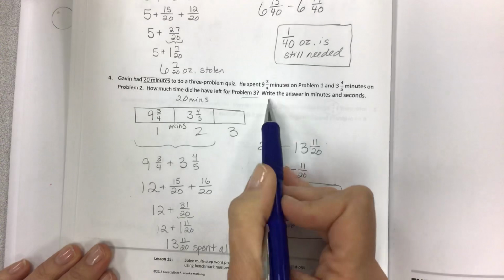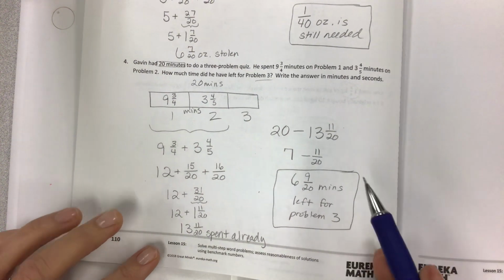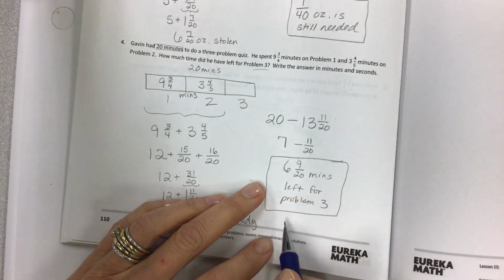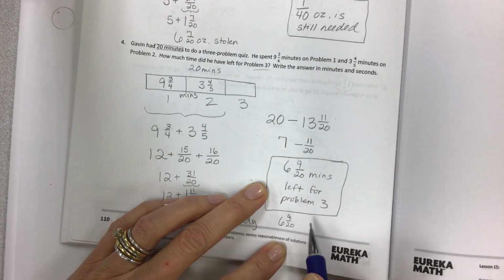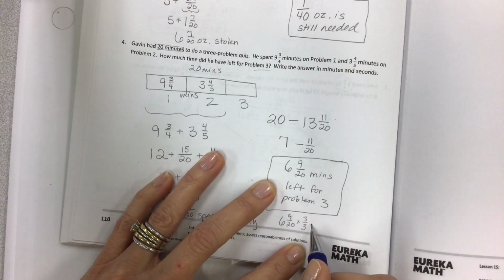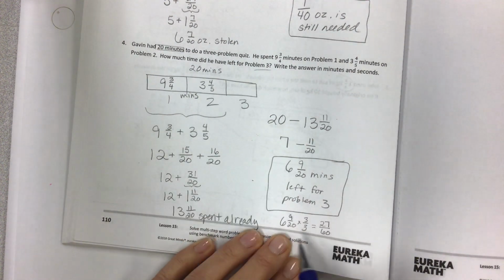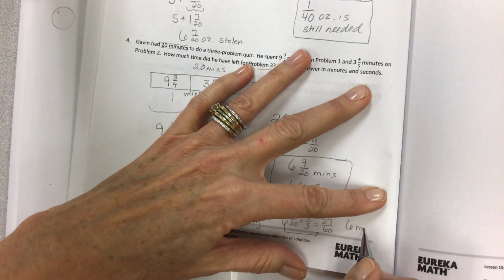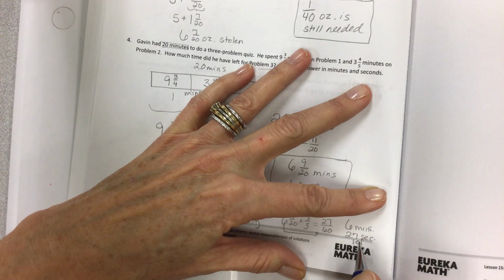And again, if they say write your answer in minutes and seconds, then you have to convert. Now, how many times can we fit 20 into 60? So what would be our scale factor? Take your 6 and 9/20, and you can multiply by 3 and get your 27 out of 60. And it works for minutes and seconds, but we already have minutes. So it would be 6 minutes and 27 seconds left.